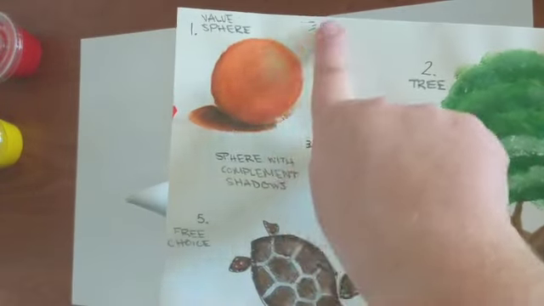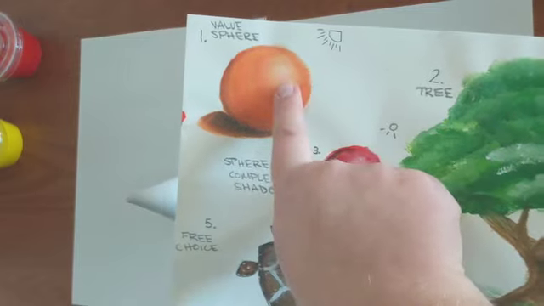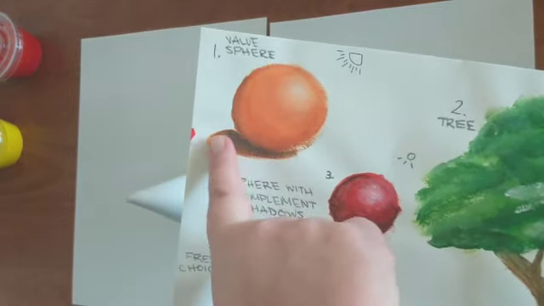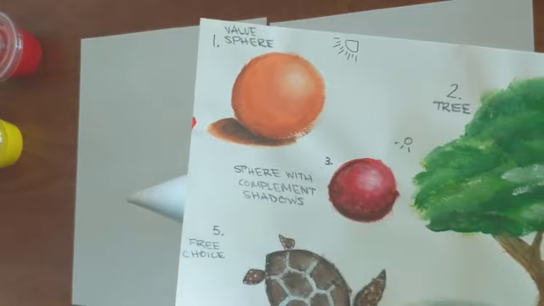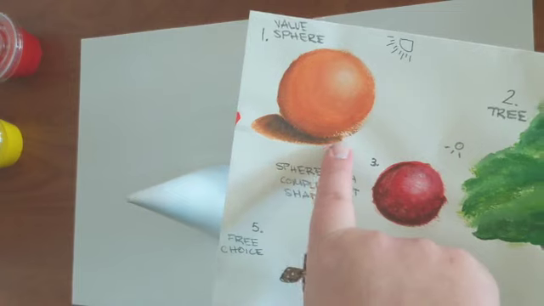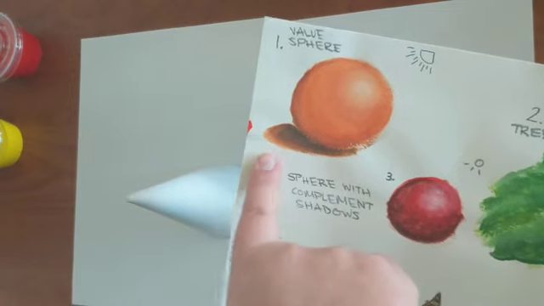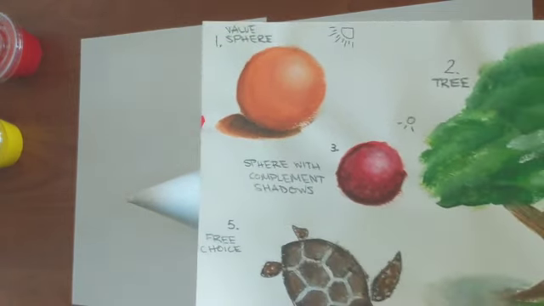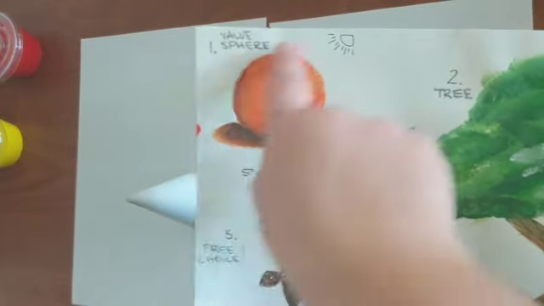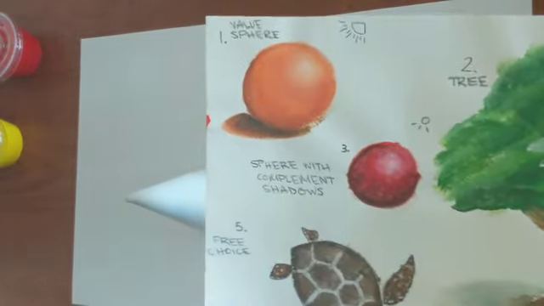So in real life and in your activity here, this is what it will look like. So you've got your highlight. You're going to show where the sun is coming from, and then you'll be blending out and then putting in your low light. Your cast shadow here is darkest underneath your object, and then it gets lighter as it goes away from your object, because then the light is able to get around your object and hit it more.